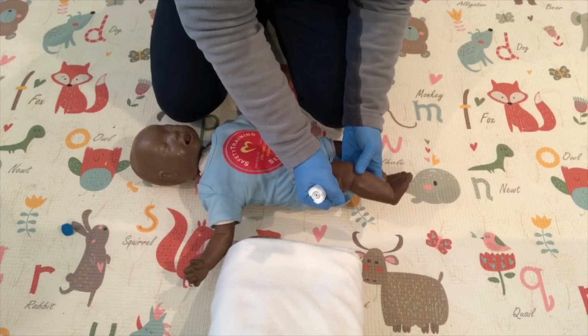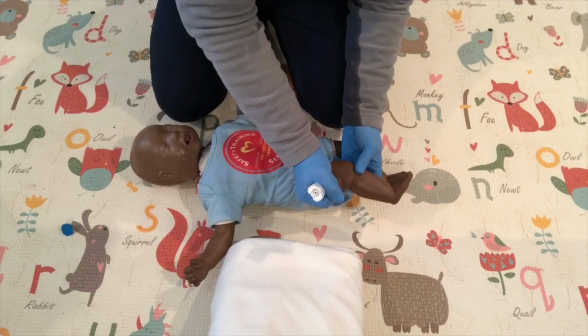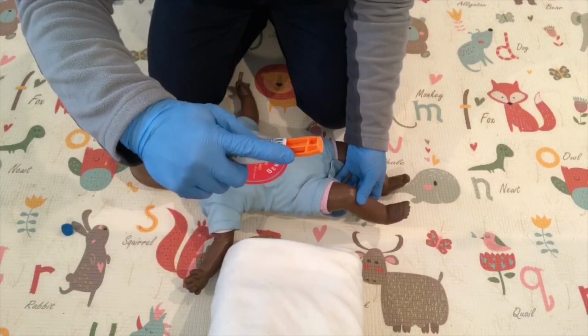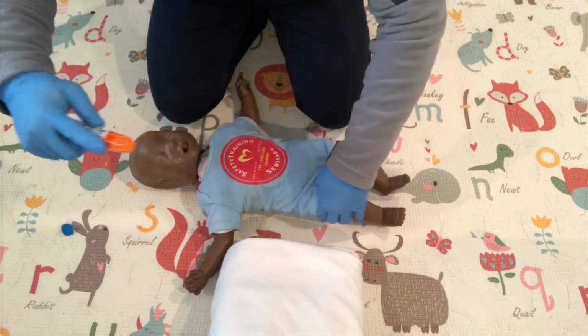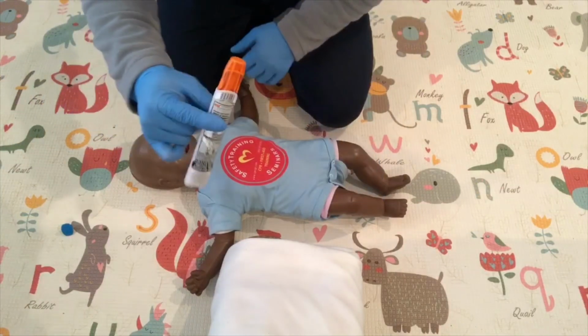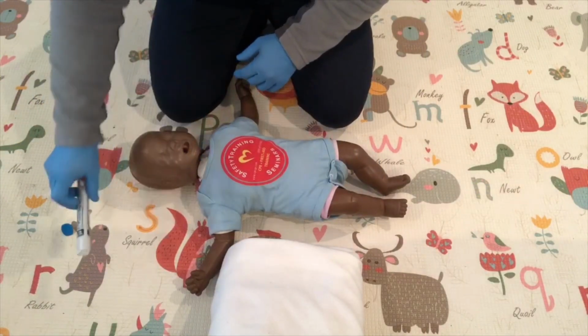1, 2, 3, 4, 5. Pull the EpiPen out. The orange sheath will cover the needle. Rub the outer thigh. Dispose of the EpiPen properly.